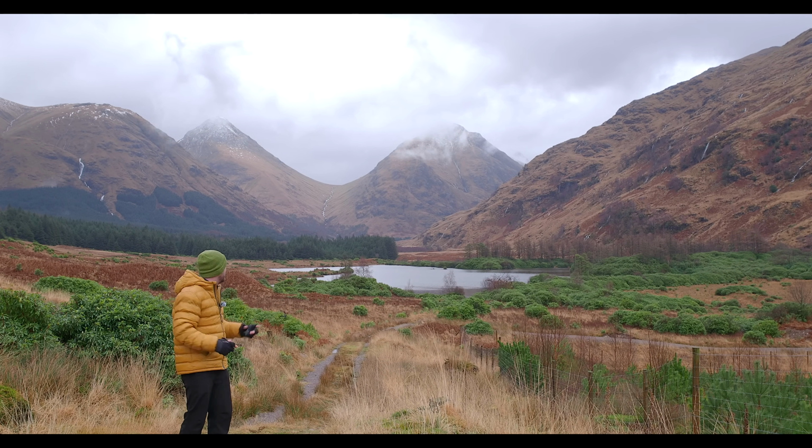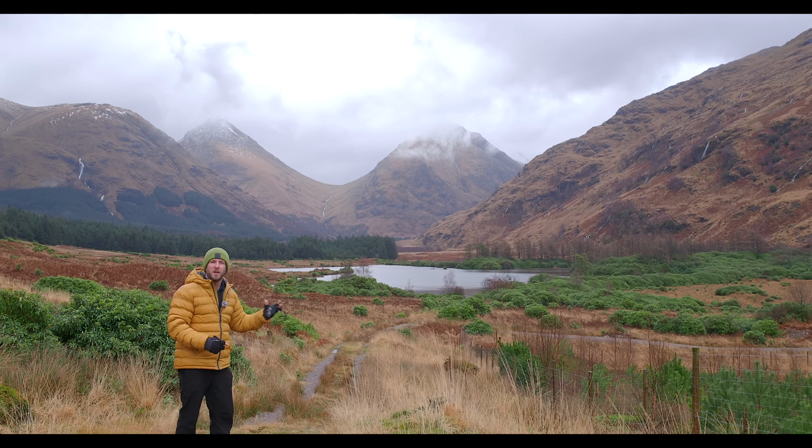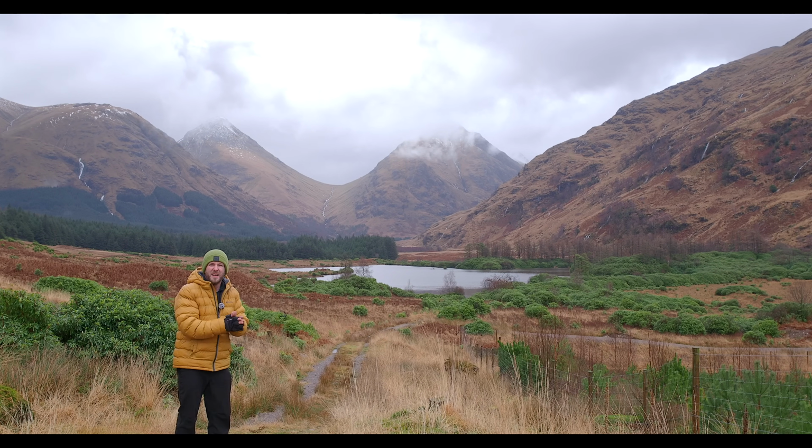But there's kind of a lull in the rain, and there's a little bit of a clear patch of cloud just blowing above the mountains. So let's get the camera set up and take a photograph.